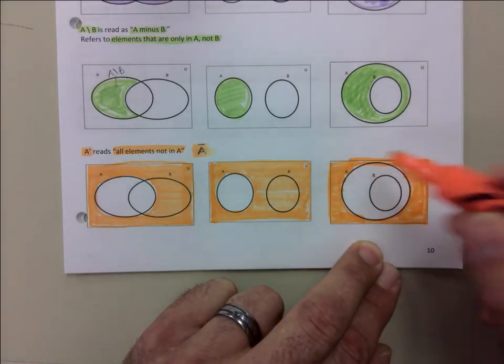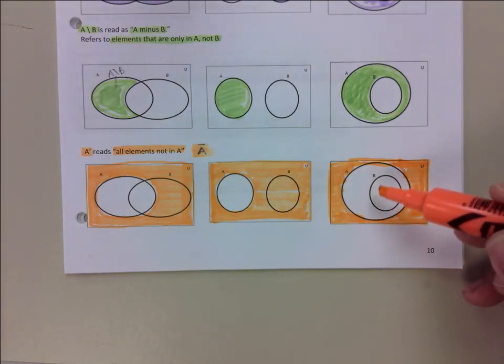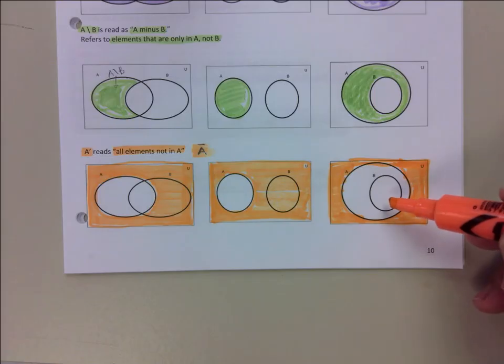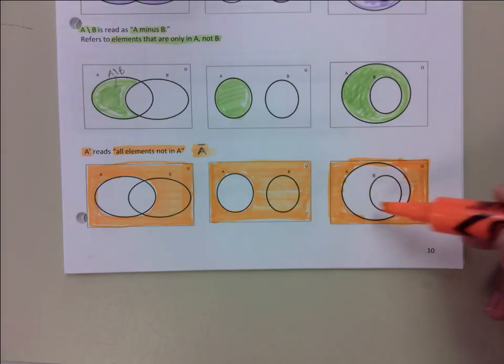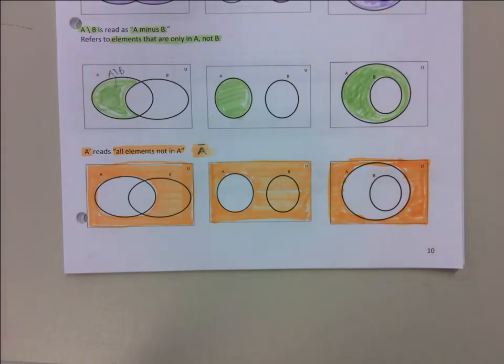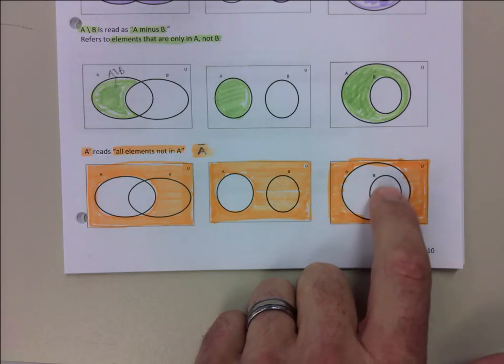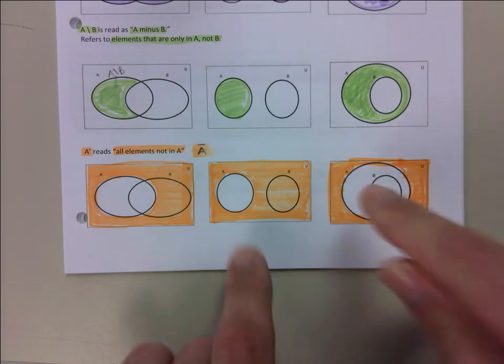But Mr. Erickson, couldn't we highlight B? Because it's B, right? But B is inside of A. You know what I mean? So you can't include it. In this case, you would just also have to omit B because it's inside of A.